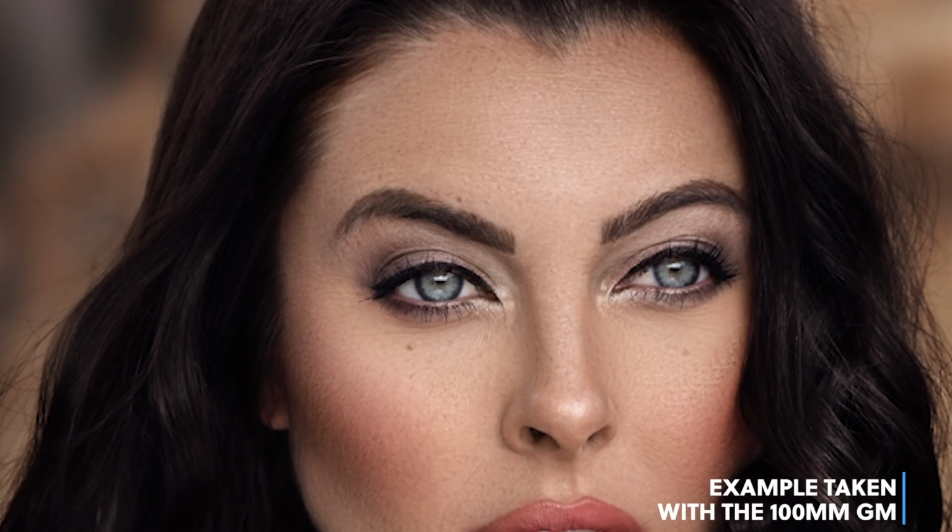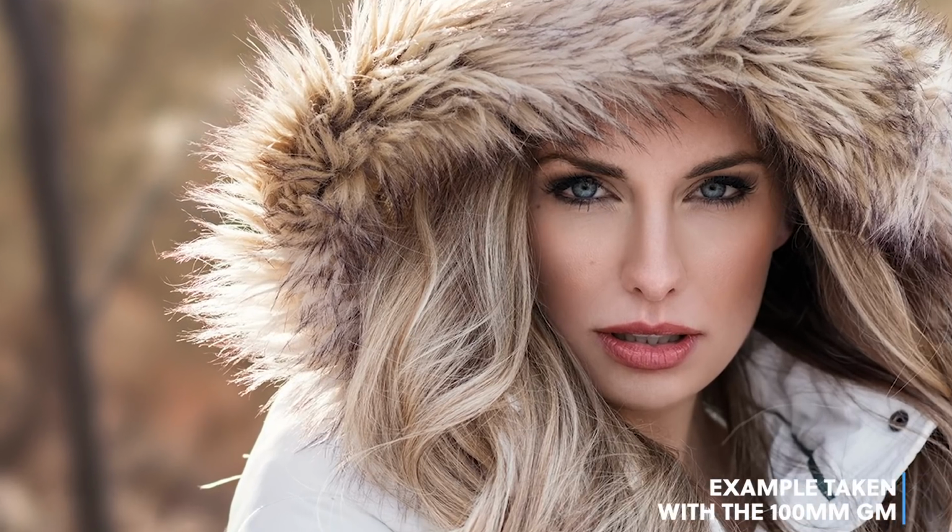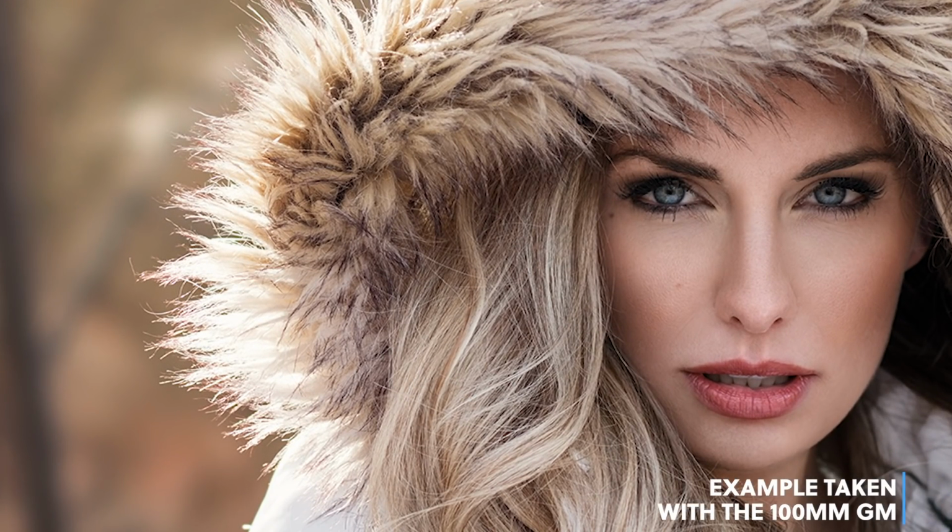It gives you gorgeous bokeh while giving you a sharp, detailed, in-focus subject.